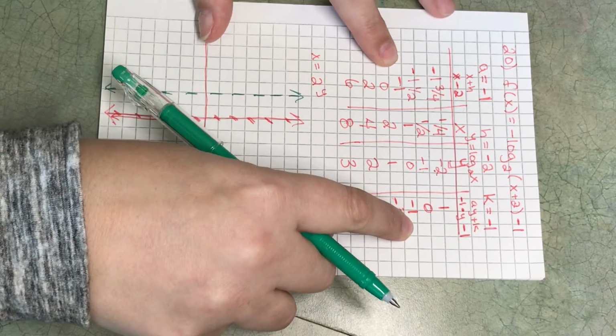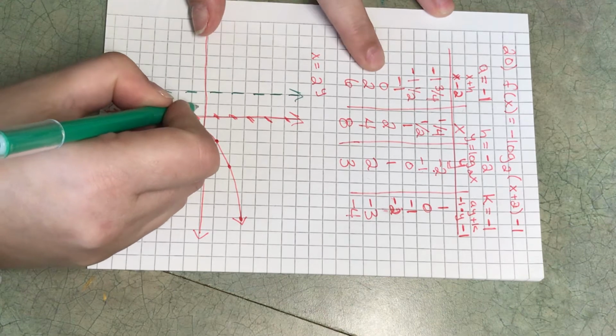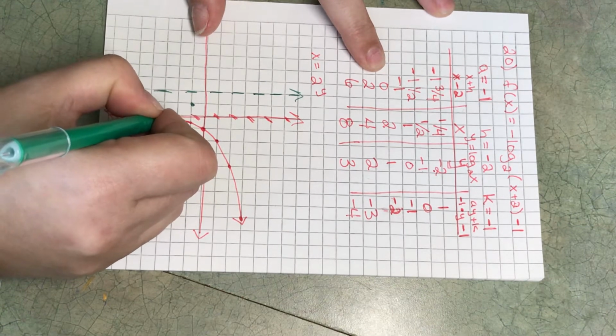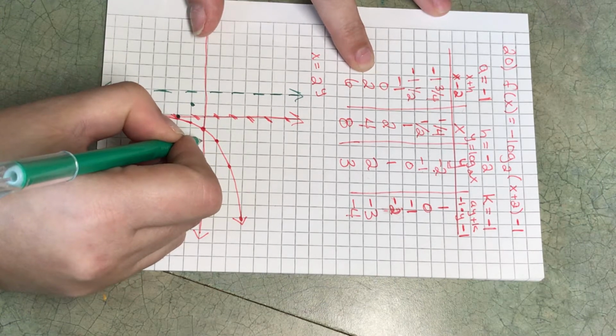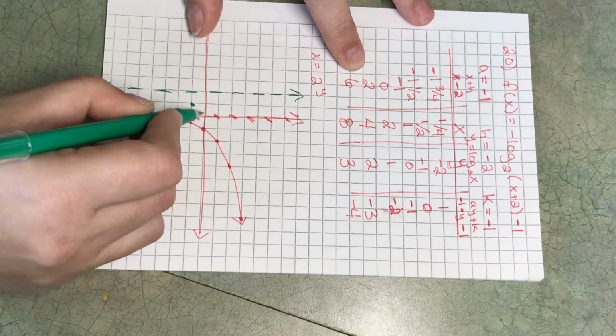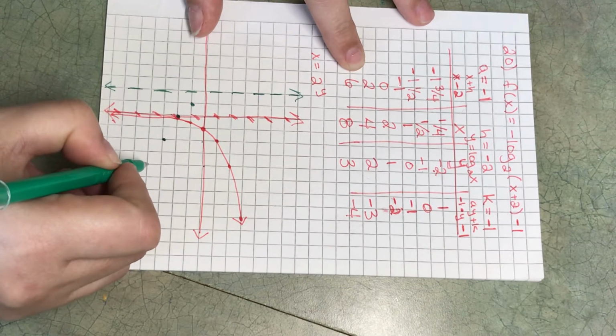I have a point at -1, -1. I have a point at 0, -2. I have a point at 2, -3. And then I have a point at 6, -4.